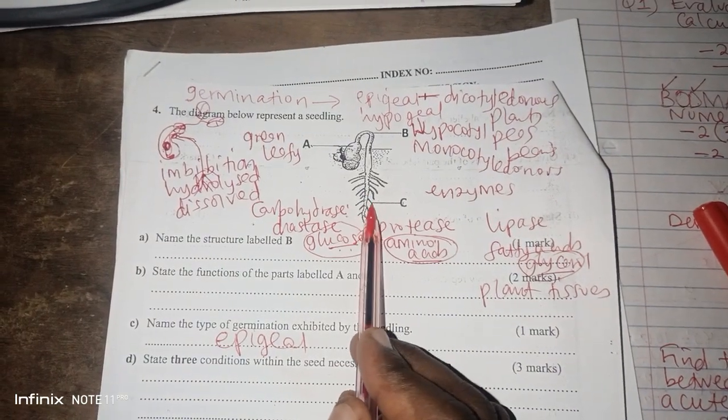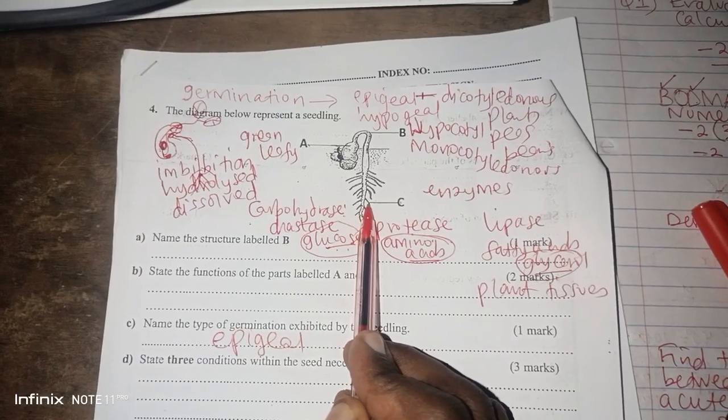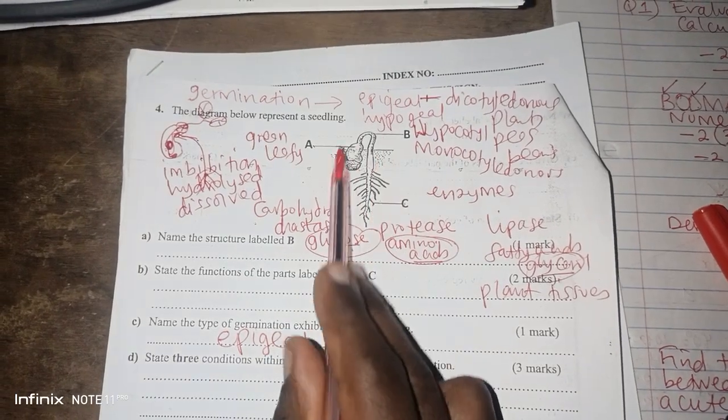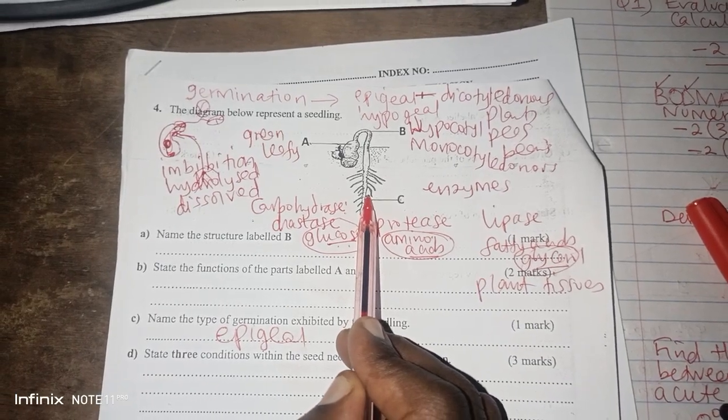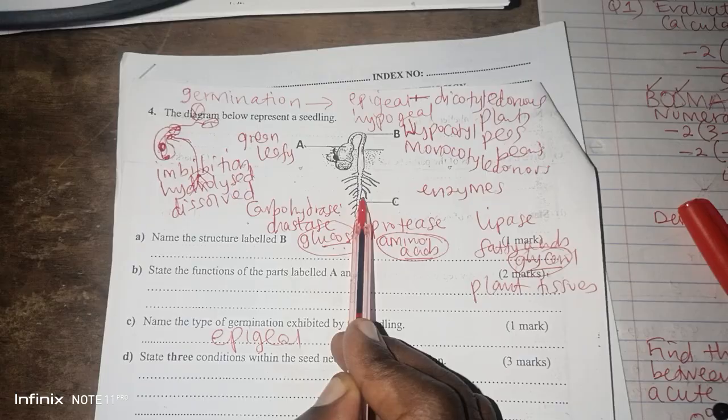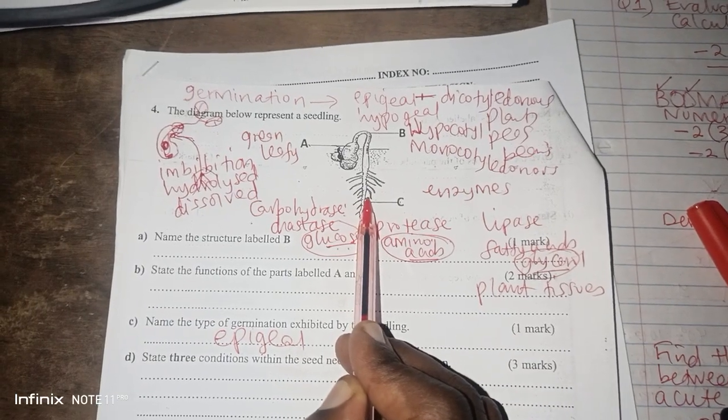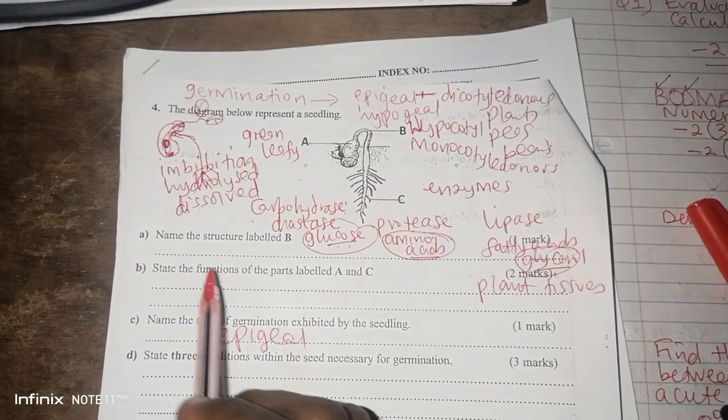Look at this, the root hairs. Their main function is anchorage, holding this seedling firmly in the soil, and of course absorbing water and dissolved mineral salts for this seedling as it goes on growing.